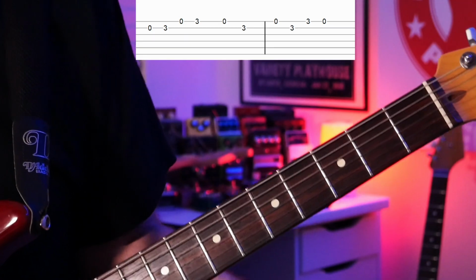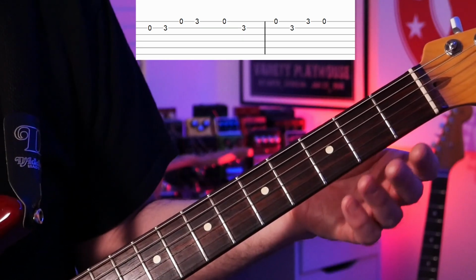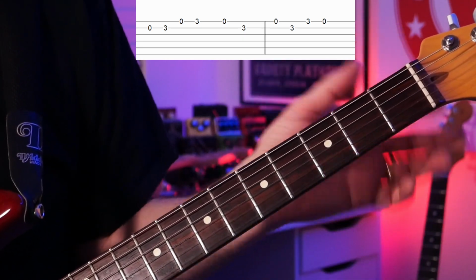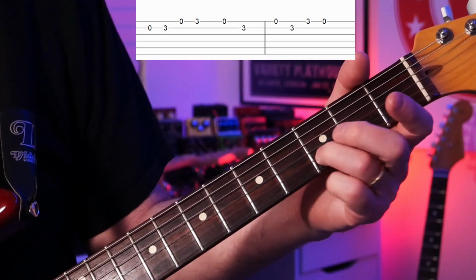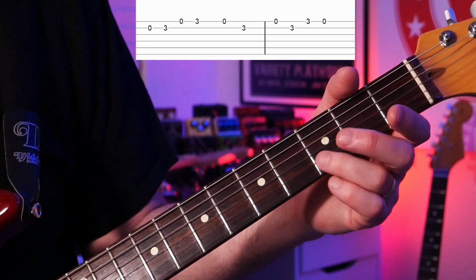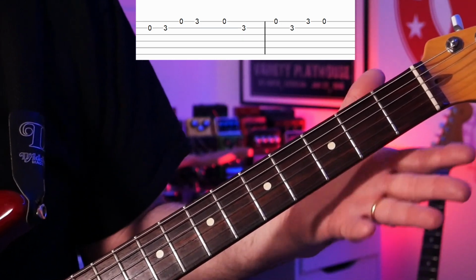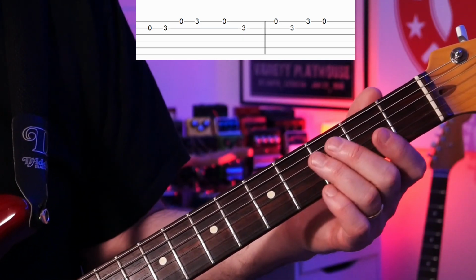So let's take a look at this first lick. We're going to start using minor pentatonic pattern 1. It's an open position, and the top 2 strings of that are the notes that we're going to use. Open and 3 on the B and high E strings. That's a B to D and E to G. We're going to use different combinations of those notes to come up with a really nice lick. And here's what it sounds like.